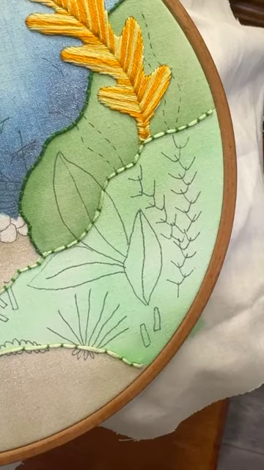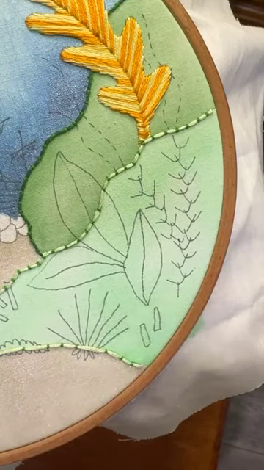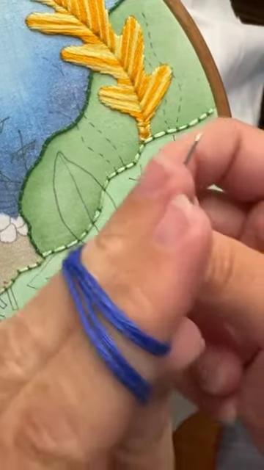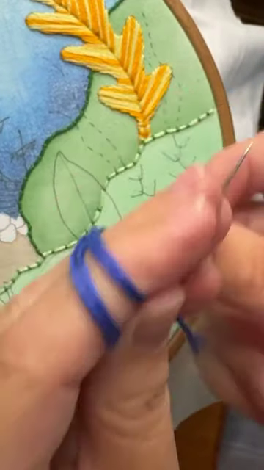So I've got a really dark purpley blue. I hope you can tell because it's such a pretty color. It's got a bit of purple in it, even though it looks more royal blue on the screen. It does have a bit of purple in it. So I'm going to use this one.